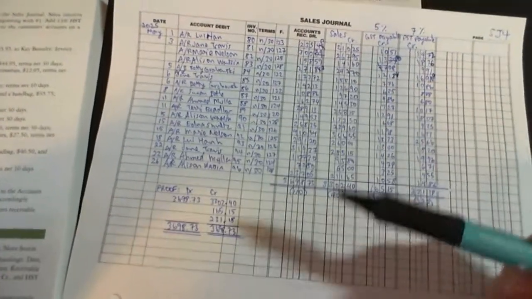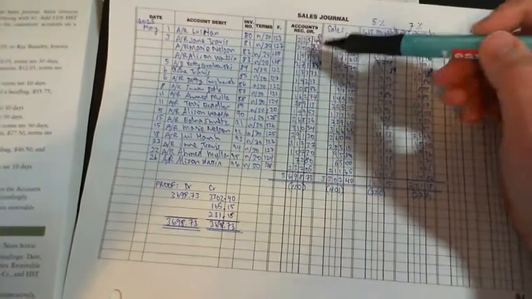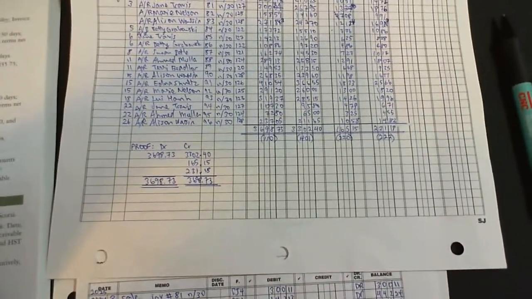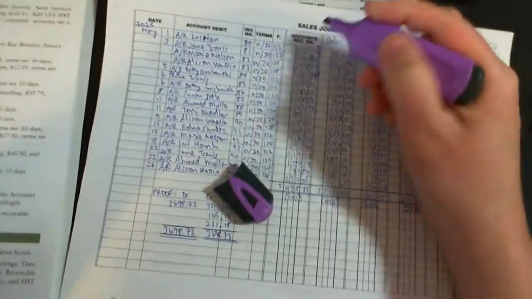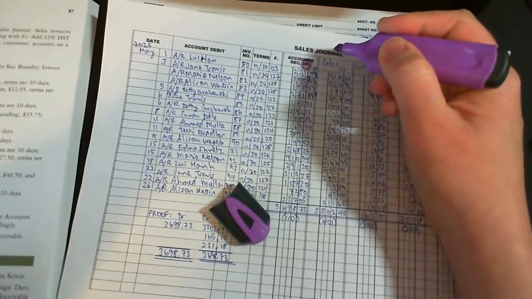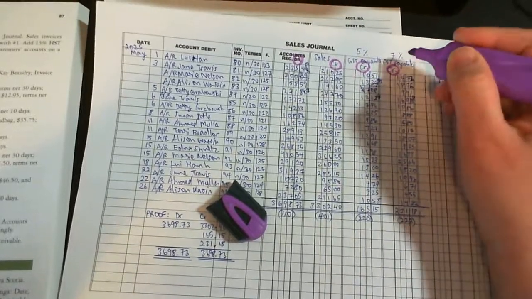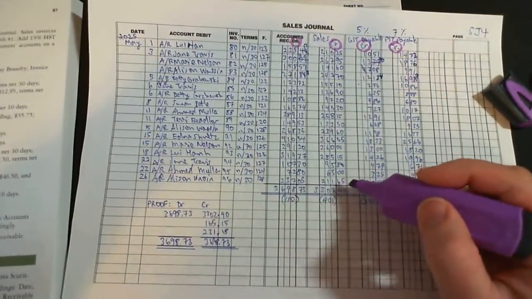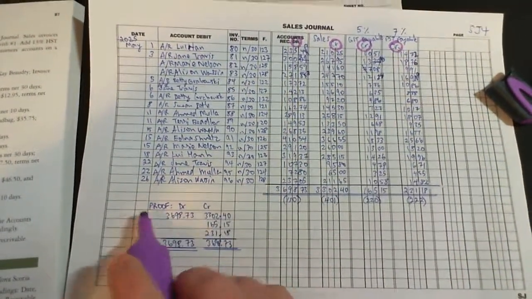So back to our Sales Journal page. After the month is closed off, we have a few different things at play. We actually have 4 accounts that we're touching. What I want to point out is that our accounts receivable is our debit, sales are our credit, GST is a credit, PST is a credit. So at the end of the month, we want to take these totals at the bottom, and we're going to check that it balances by doing a proof.